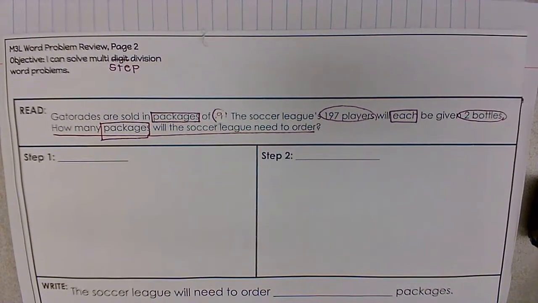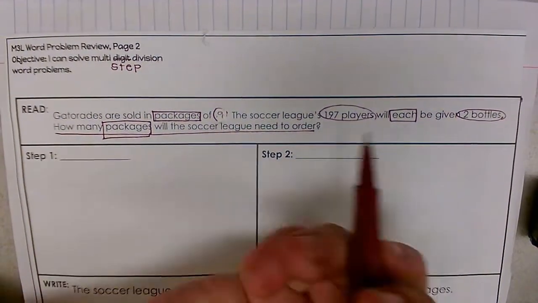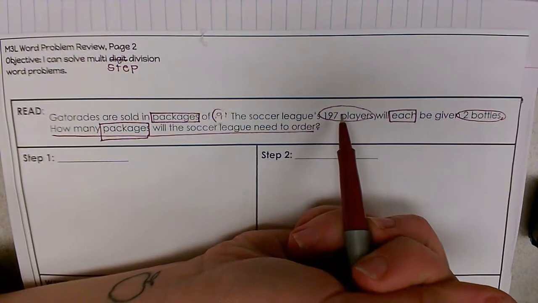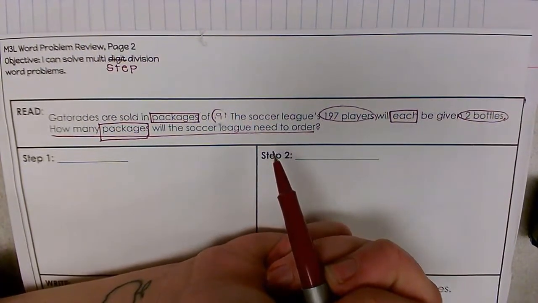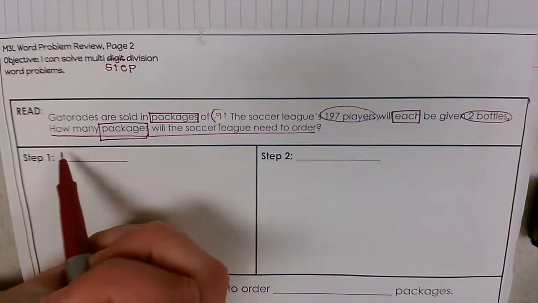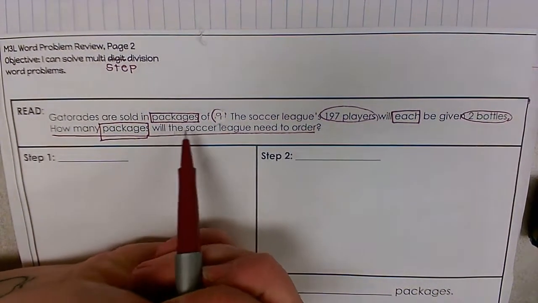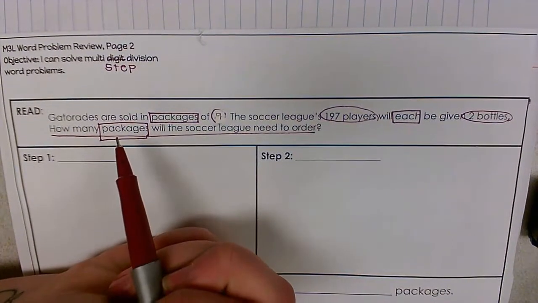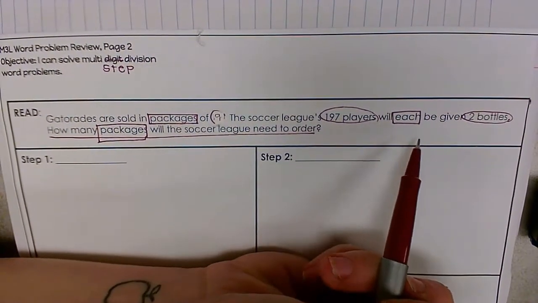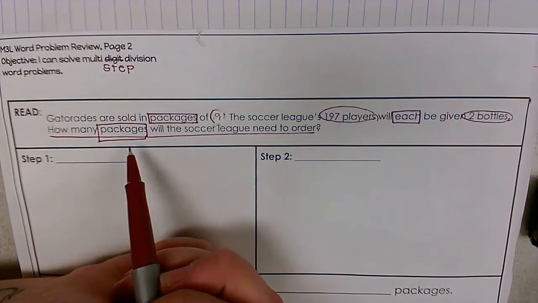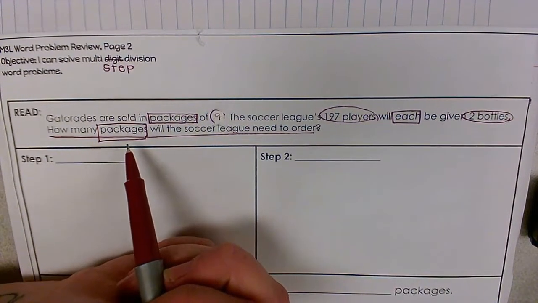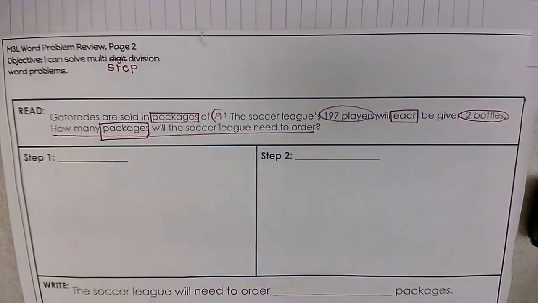To be a beast at word problems, you gotta start off as a cub, circling your numbers. 9. 197 players, 2 bottles. Underline your question: how many packages will the soccer league need to order? Box your math action words. I boxed the word package because that tells me that I will have groups of 9. Each tells me that I'm sharing equally, and packages again to remind me of what my goal is. I need to figure out how many packages the soccer league needs to order.